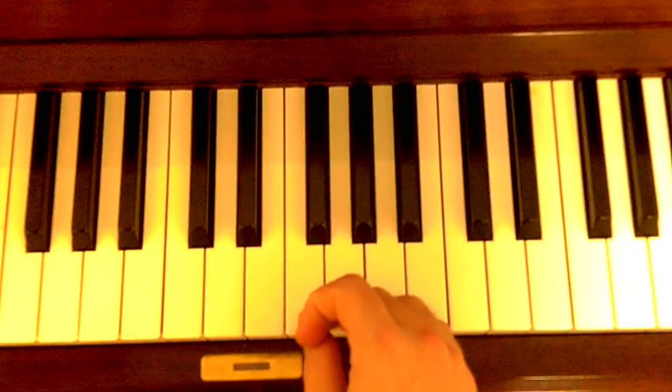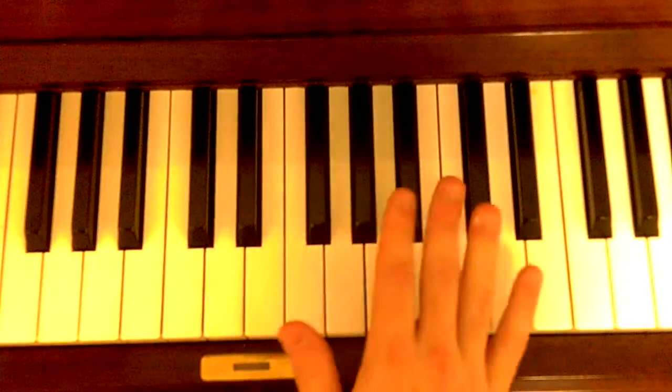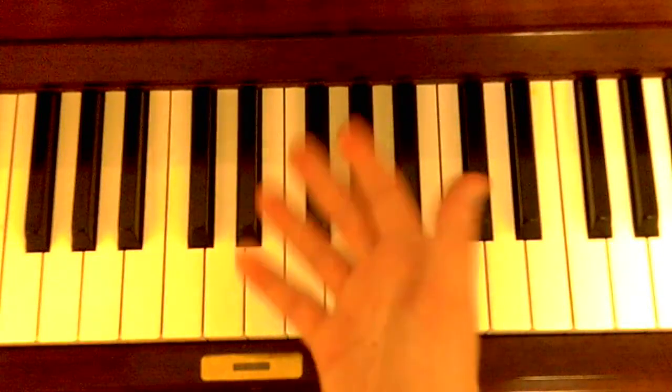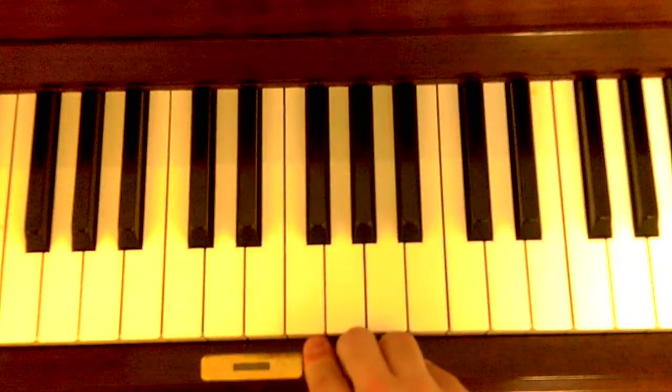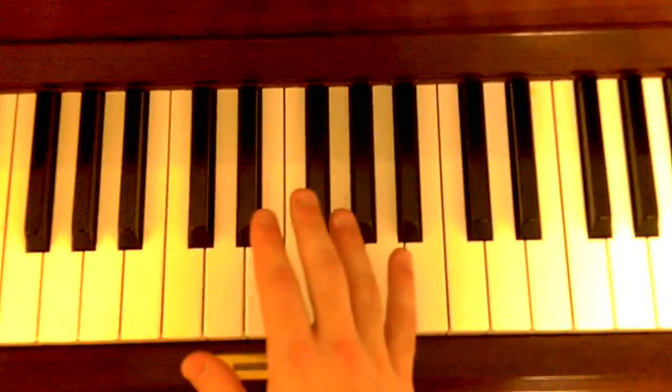And the way I like to explain this to people is extra note rules are kind of like a cat, like an animal, a cat. For some reason, cats have the innate ability to always land on their feet.